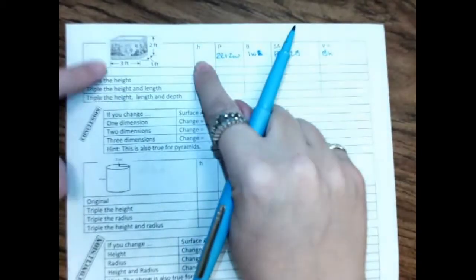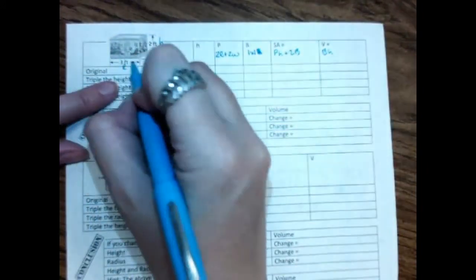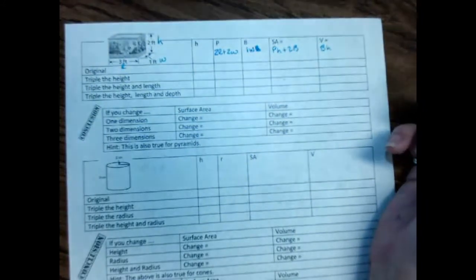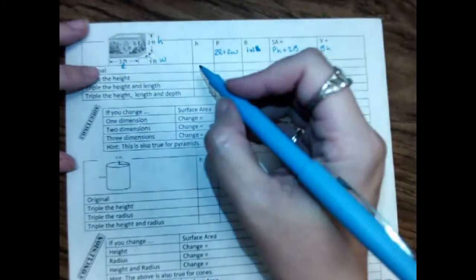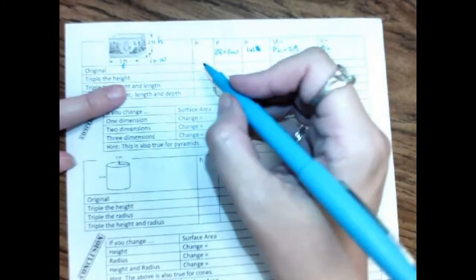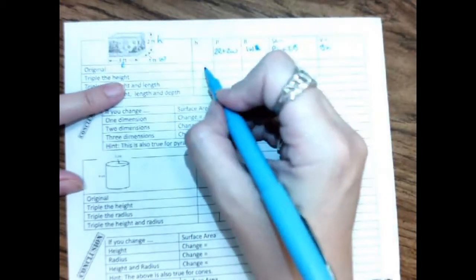And we're going to take the height. This is going to be the height. This is going to be the length. And this is going to be the width. So in each one of these, here's my original ones. I'm going to put those numbers in.